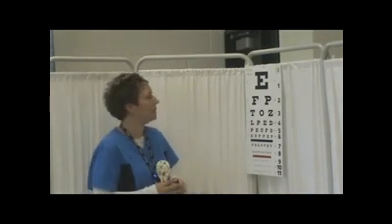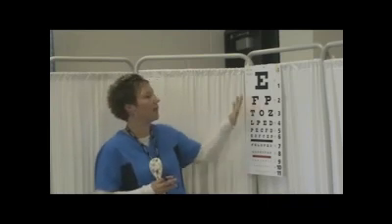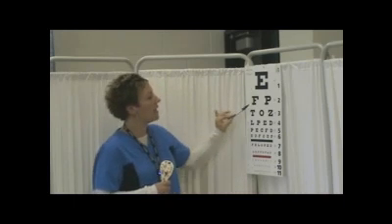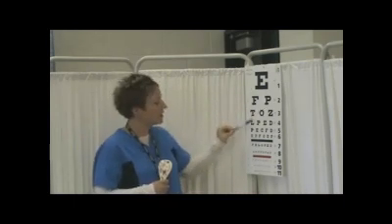You have the client cover one eye at a time and assess each eye individually. It's important that you have something to point with rather than your finger, because it's very easy to occlude the letters. You just start at the top and have the client identify each letter. Continue working your way down until the client is no longer able to read a full line.